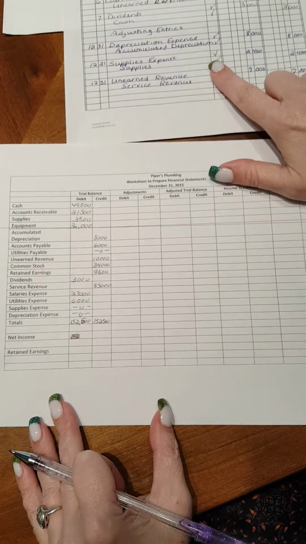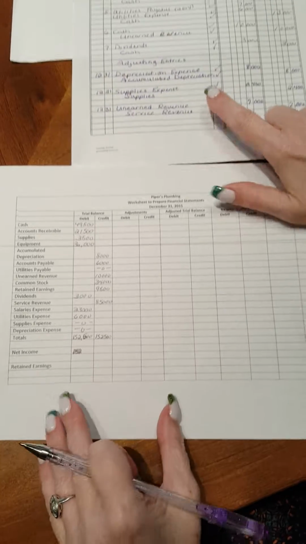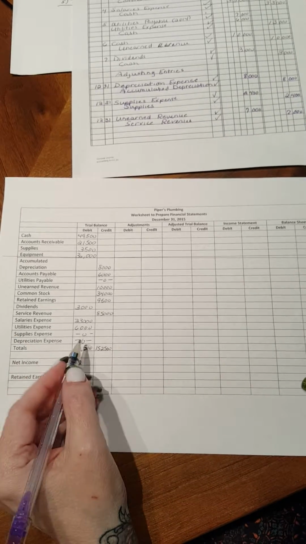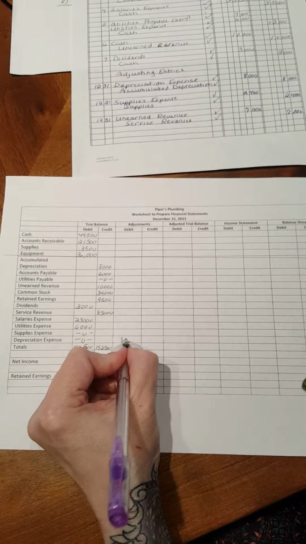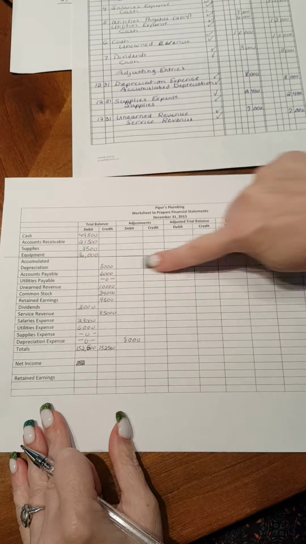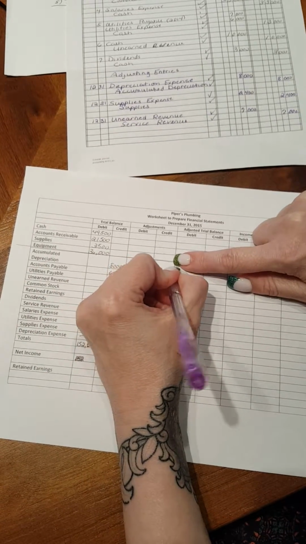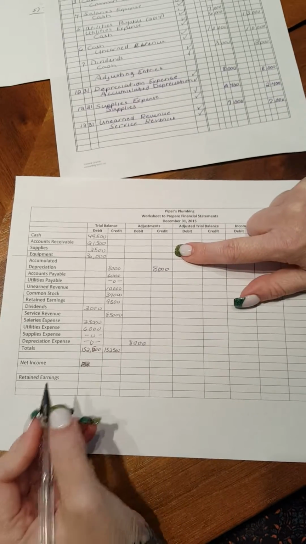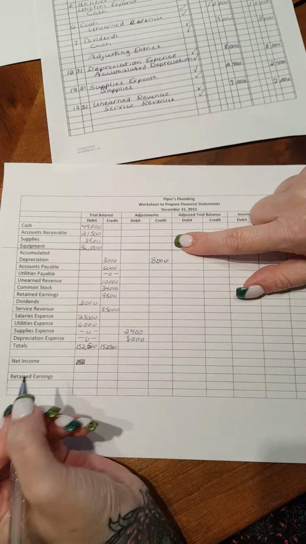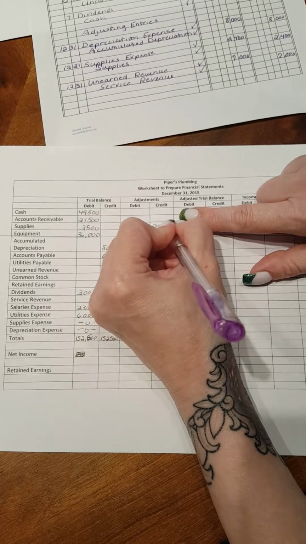For example, the first adjusting entry is a debit to depreciation expense and a credit to accumulated depreciation. I would go onto my trial balance, I'm going to find depreciation expense here. And under adjustments, I'm going to note that I had an $8,000 debit to that account. And I'm going to go up to accumulated depreciation, and I'm going to note that I had an $8,000 credit to that account. I'm also going to do that with supplies expense. I had a debit of $2,400. And then I had a credit or a reduction to the supplies asset account of $2,400.